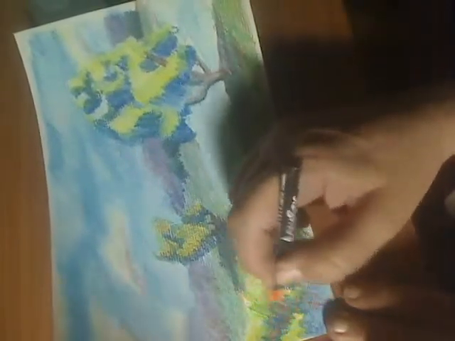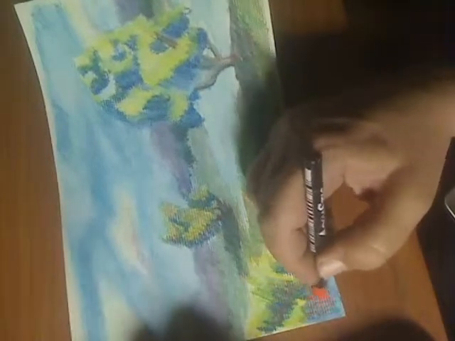Now over here, I'm going to run some warm colors into this bit in the bush, because this is way in the foreground here. And I'm not going heavily, I'm just kind of adding a little to it. You know how you see bushes, they look a little golden sometimes. We're going to get in there with the green too.